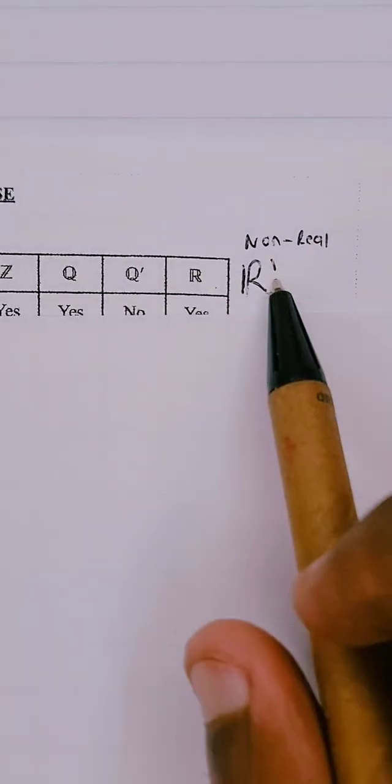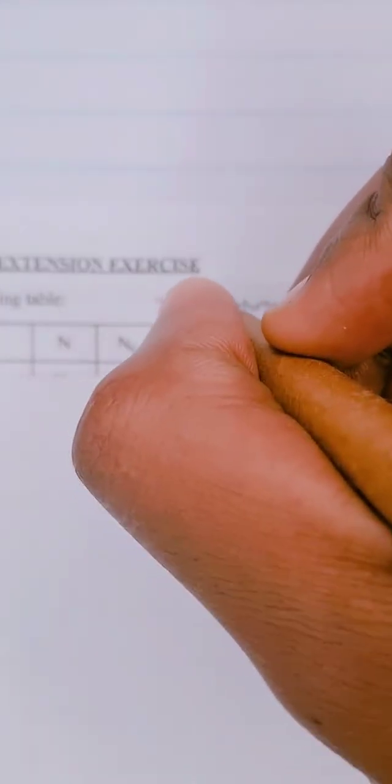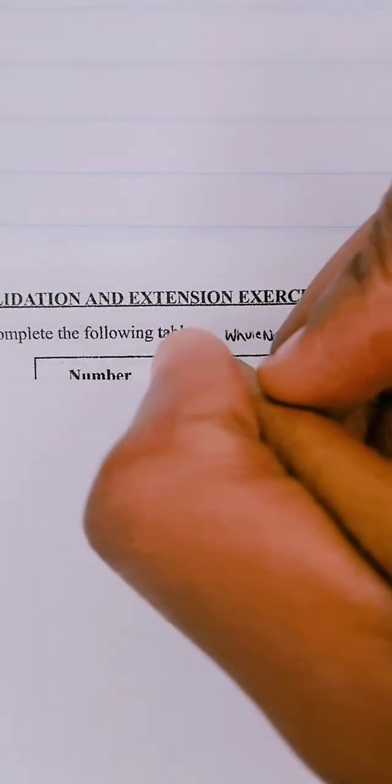And I wish to add one last column here, which is not noted here, and that is an R for real number with an apostrophe. This means non-real. So we have non-real, we have real, we have irrational, this is rational, we have integer, we have whole number, and lastly we have natural.